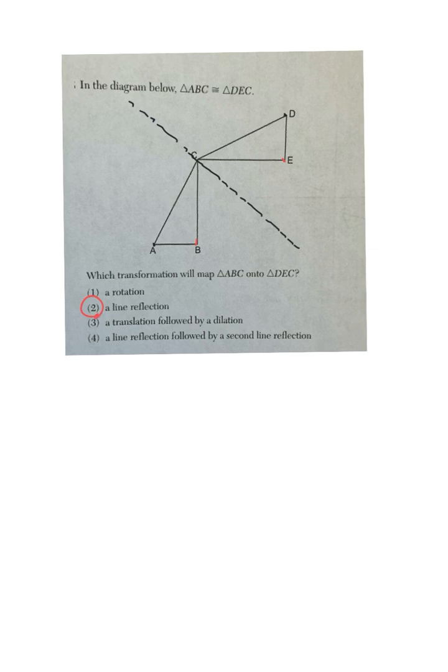Also remember, what I like to do is I like to start with the orientation. This is counterclockwise and this is clockwise. So if I have a change in orientation, right? Remember, if I have a change in orientation, that equals a reflection. Okay?